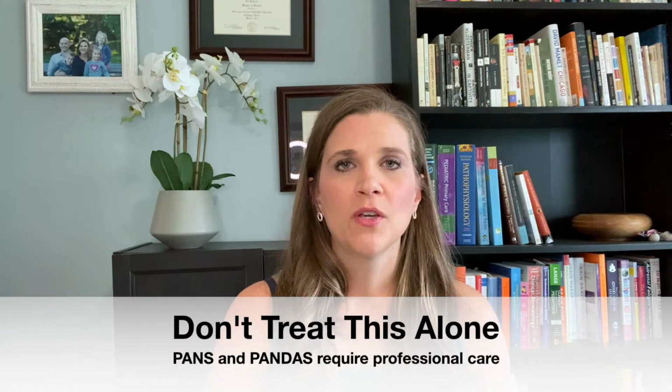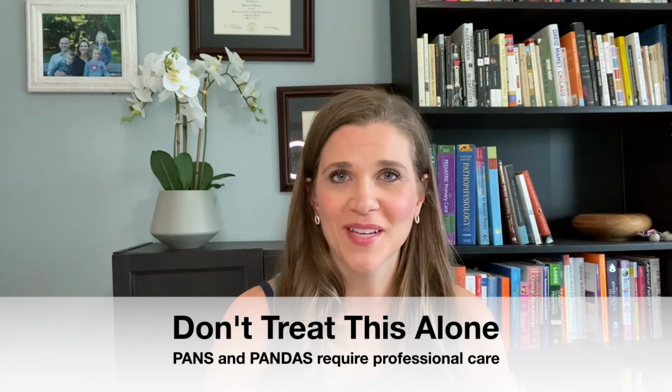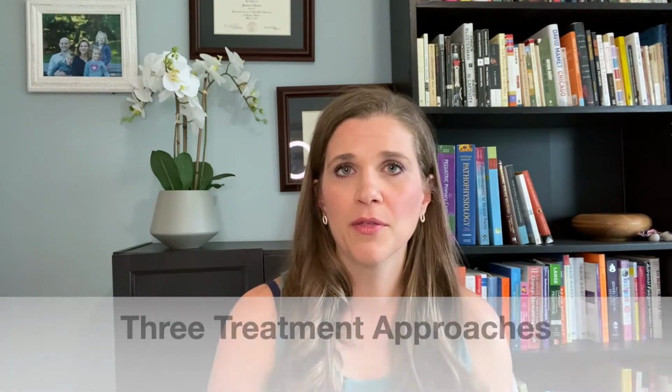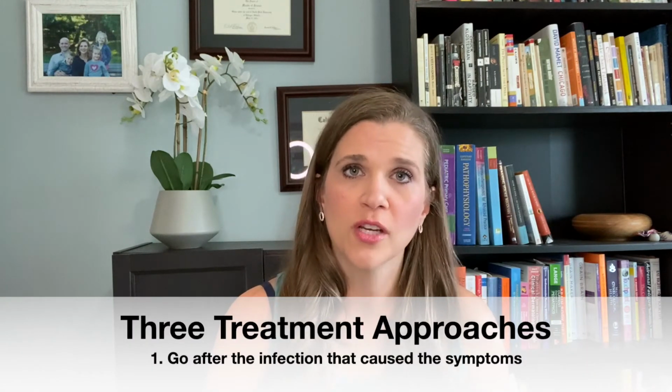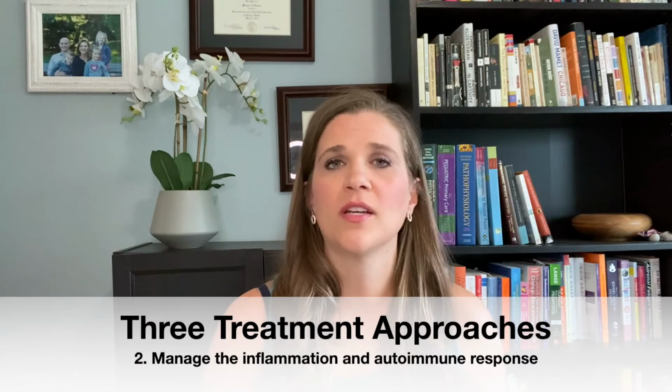Once again, if your child has something serious like PANS or PANDAS, this is a situation where it's really not going to serve you well to try and have a DIY approach. You're really going to want the help of a provider, a professional who deals with this kind of thing and who treats this kind of thing regularly. A few different approaches to treatment typically, it's going to be a three-pronged treatment approach. One is go after the infection, treat the infection that seems to have caused the start of the symptoms. And the second thing is to manage the inflammation and the autoimmunity.